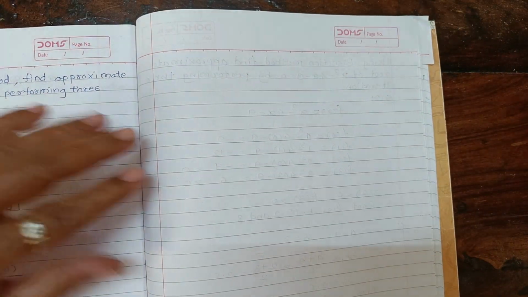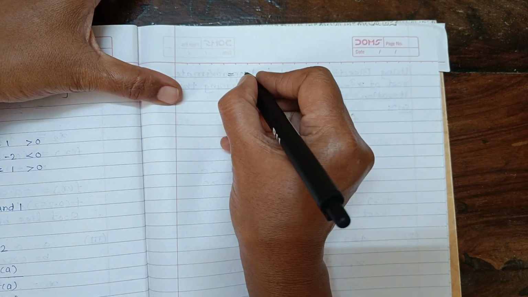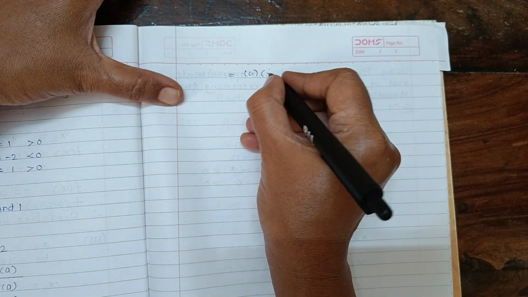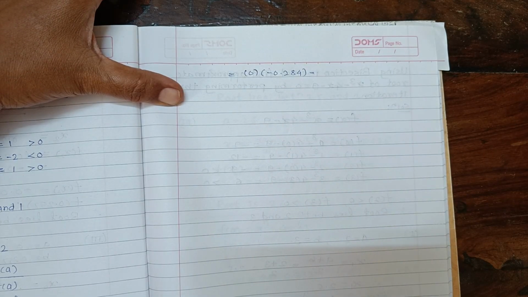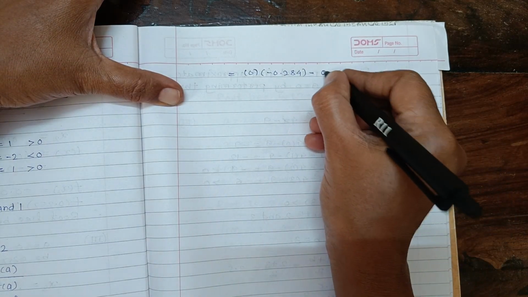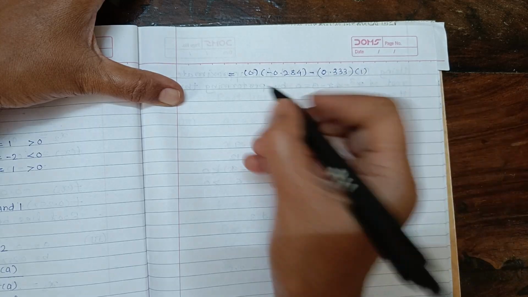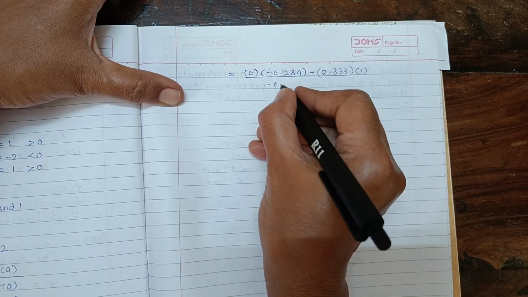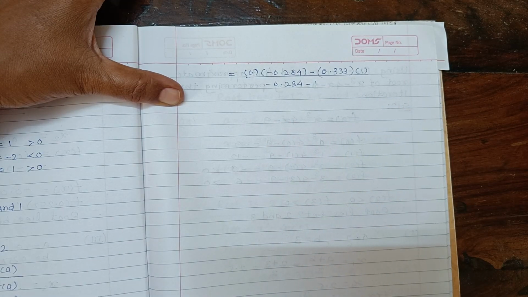Now if we put values, then a f of b minus b f of a divided by f of b minus f of a.